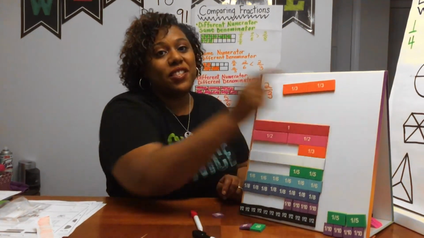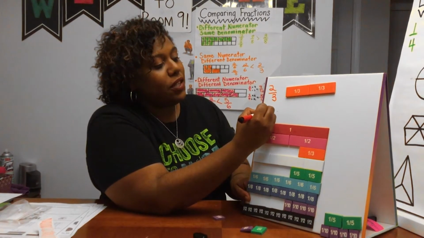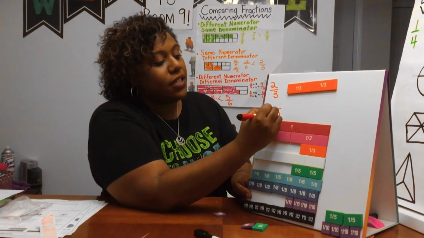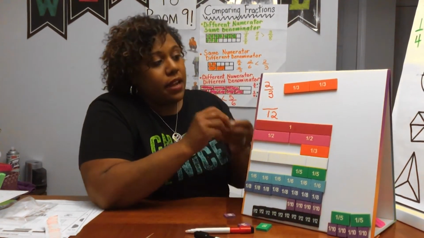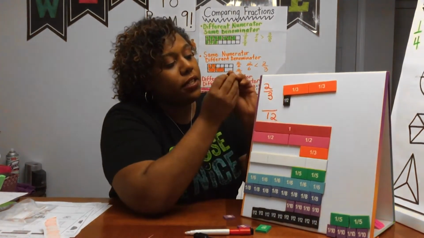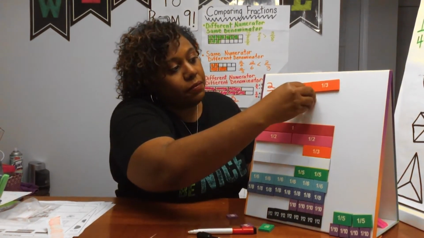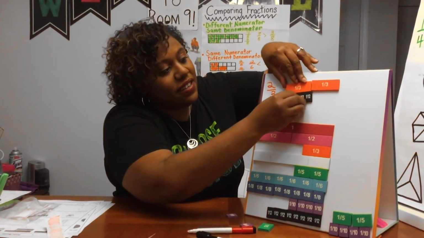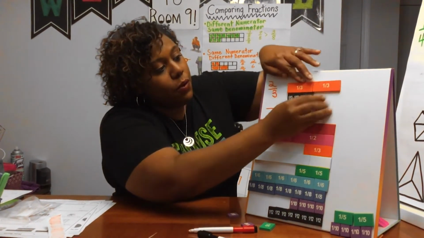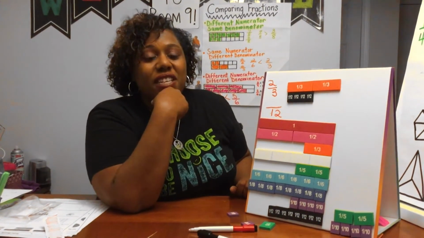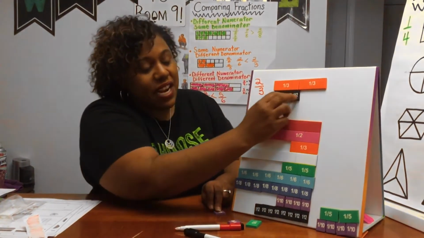How many twelfths do we need to be equal to 2/3? So we're looking at twelfths. Look how small that is. Okay, so let's see, how many twelfths does it take to just equal 1/3? Look at that. You need 1, 2, 3, 4 twelfths to equal 1/3. You're right. 3 times 4 is 12, and you need 4 of those.